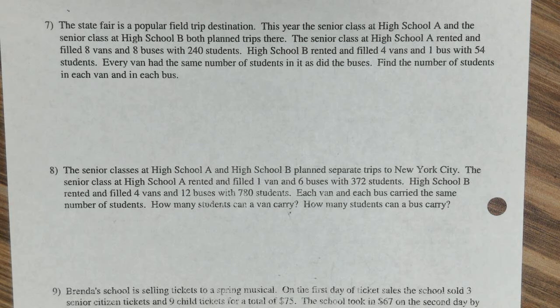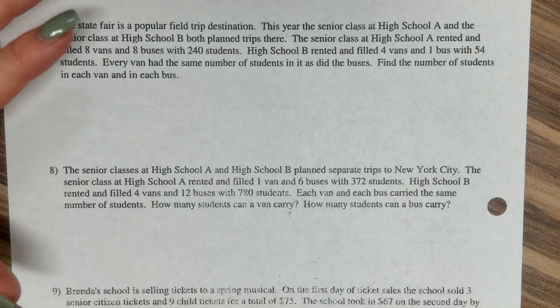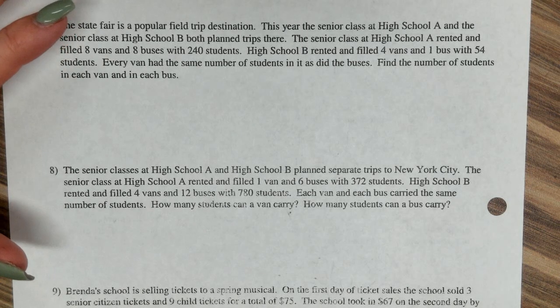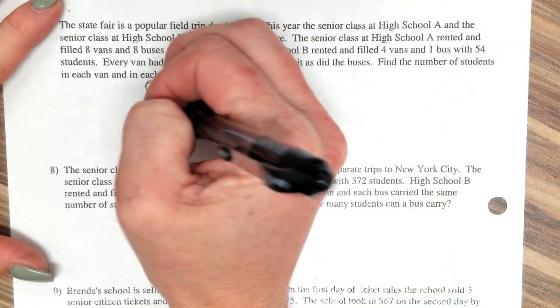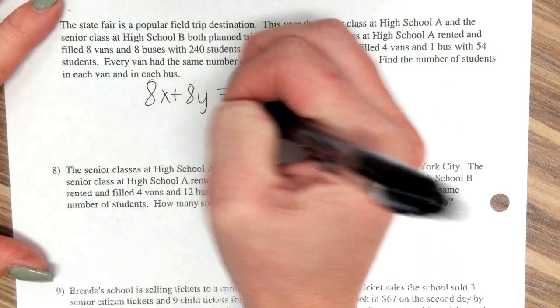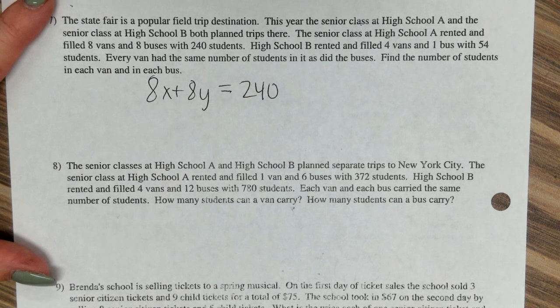All right. So the State Fair is a popular field trip destination. This year, the senior class at High School A and at High School B are both planning trips there. A is renting and filling 8 vans and 8 buses with 240 students. How would I write it? Who have I not heard from? 8x plus 8y equals 240. Perfect. I think y'all are getting it.